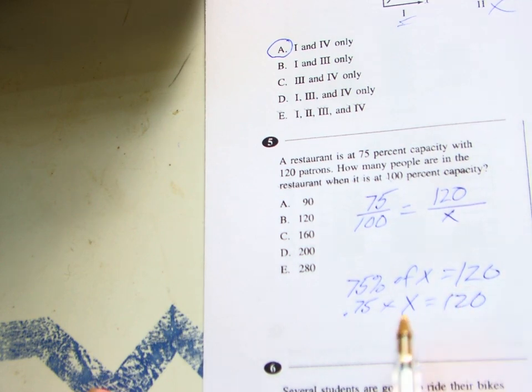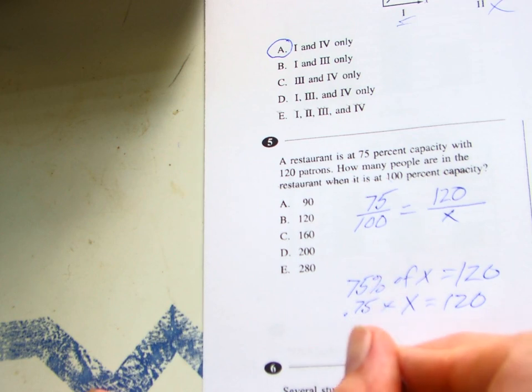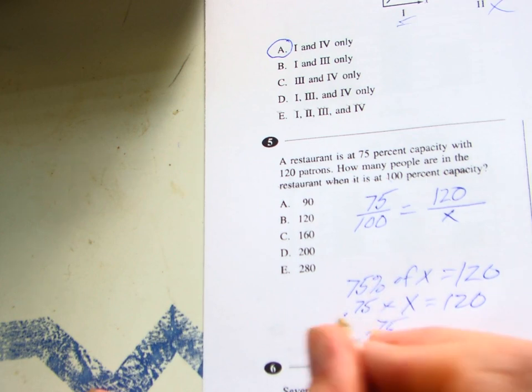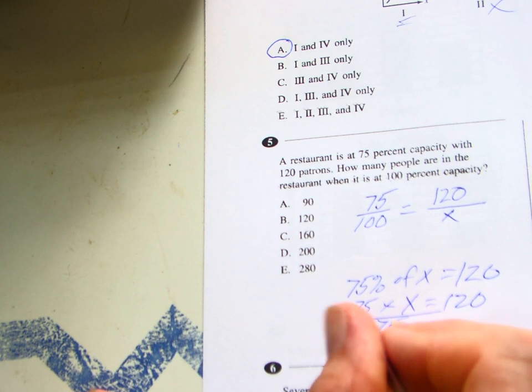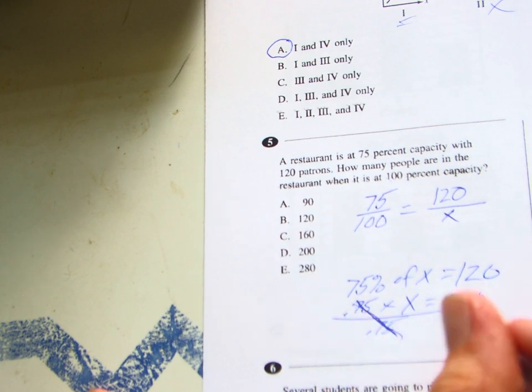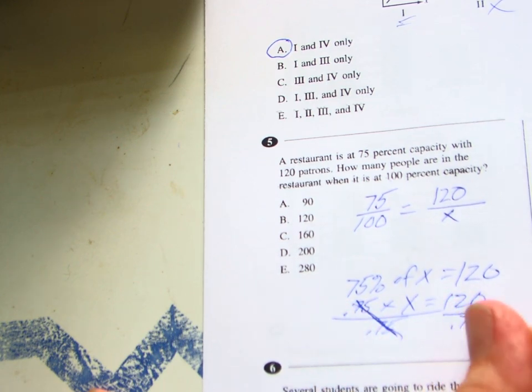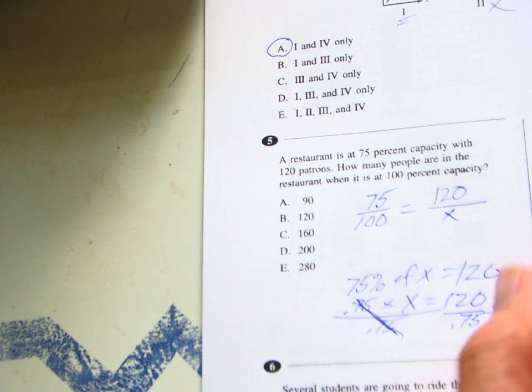Now, how are we going to get x? We divide by 0.75. If we divide by 0.75, we're multiplying and we're dividing, it becomes 1. It cancels. But we have 0.75 here. 120 divided by 0.75. What's 120 divided by 0.75? If you put it in your calculator, you get 160.